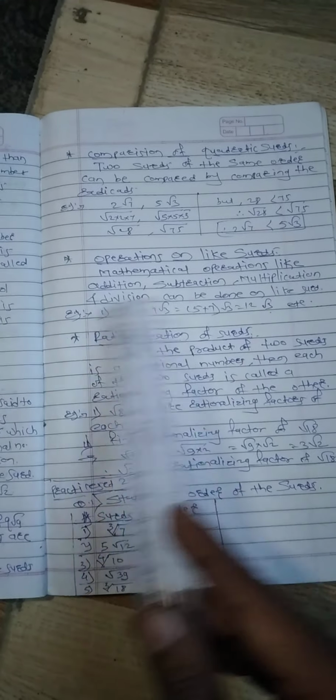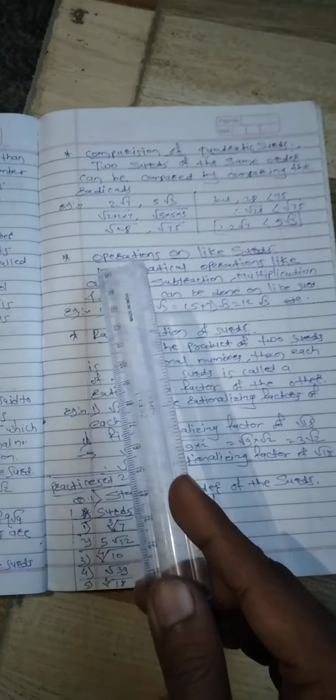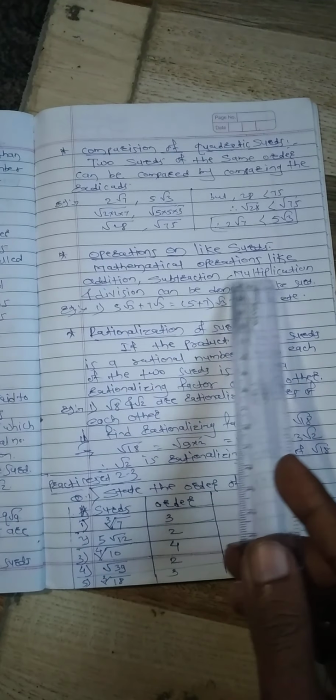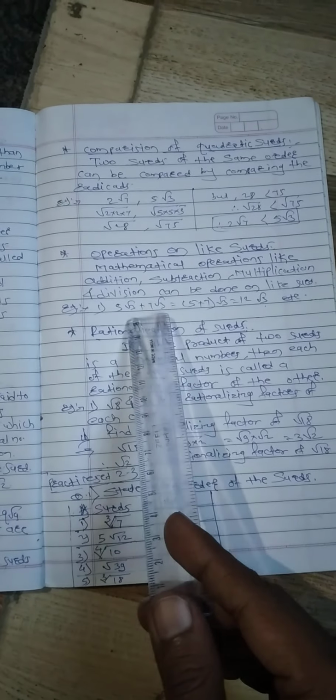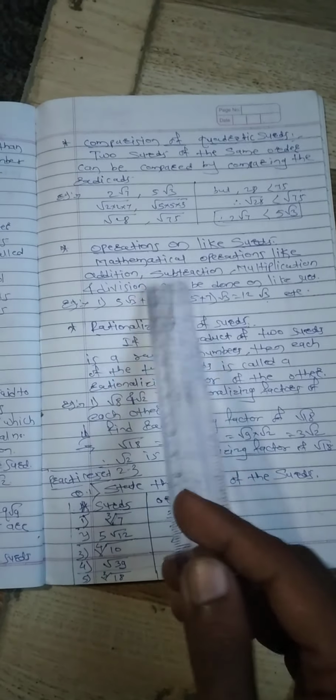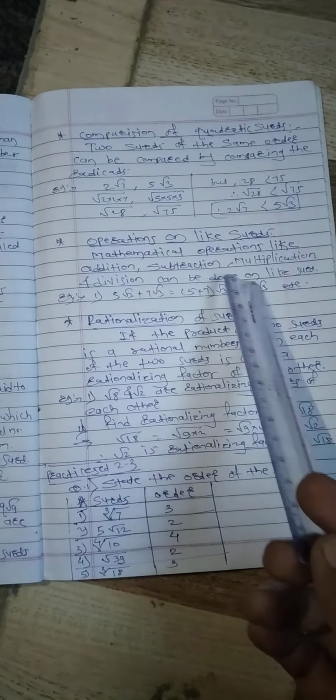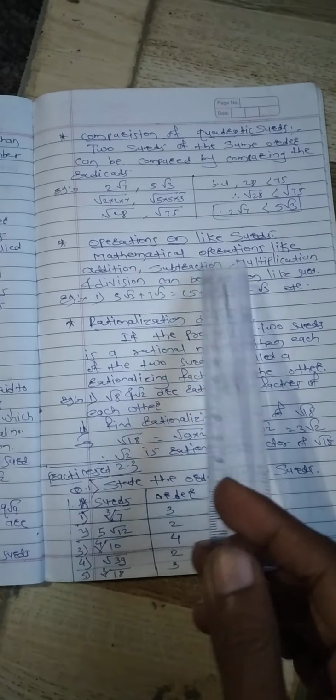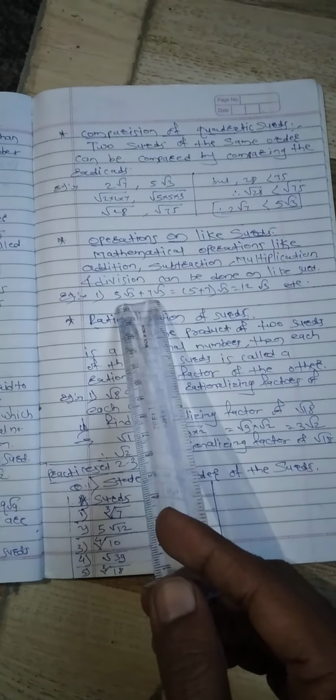Then operations on surds. All the operations we can do: multiplication, addition, subtraction, division. Suppose 5 root 3 plus 7 root 3, but these must be like surds. The operations must be done on like surds. If they are unlike surds, we cannot do it. So 5 root 3 and 7 root 3, 5 plus 7, 12 root 3, and so on.